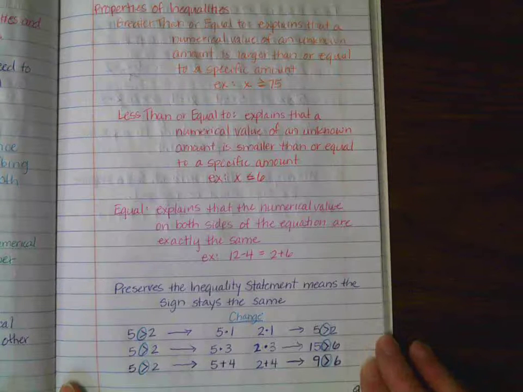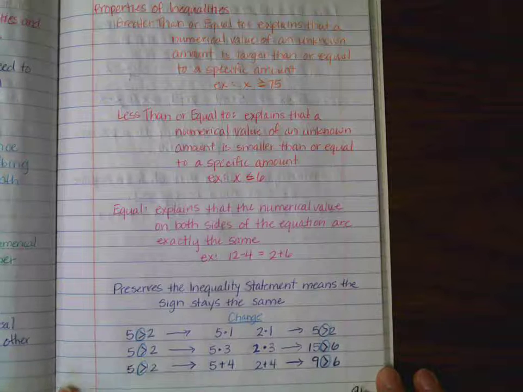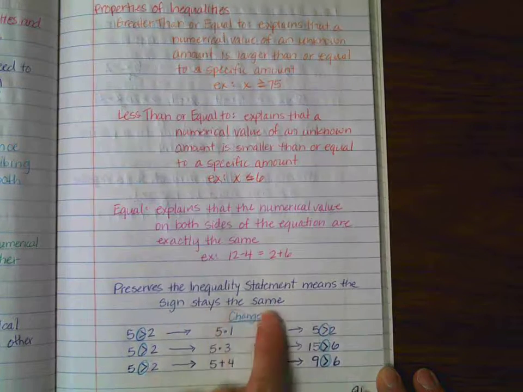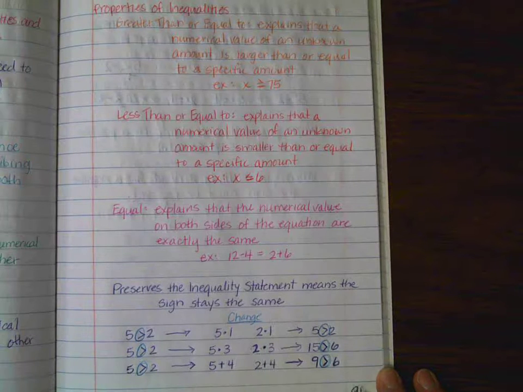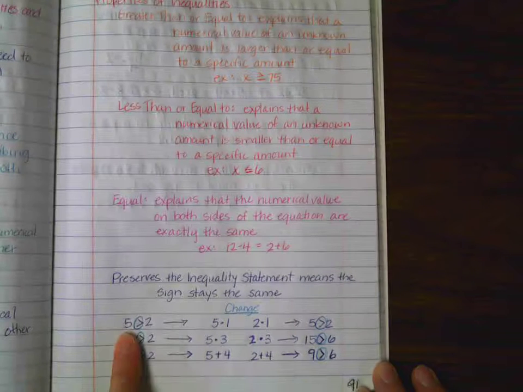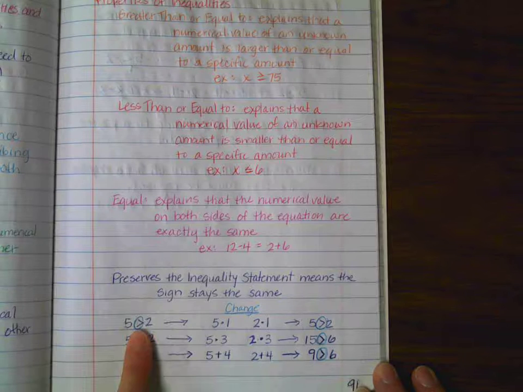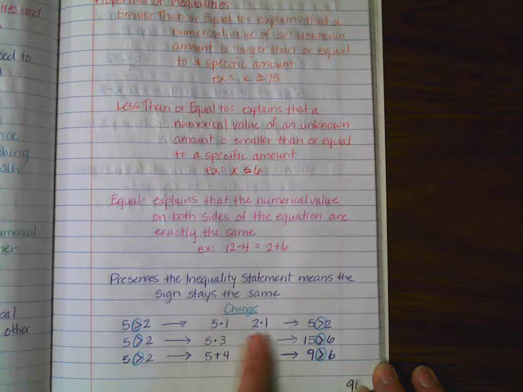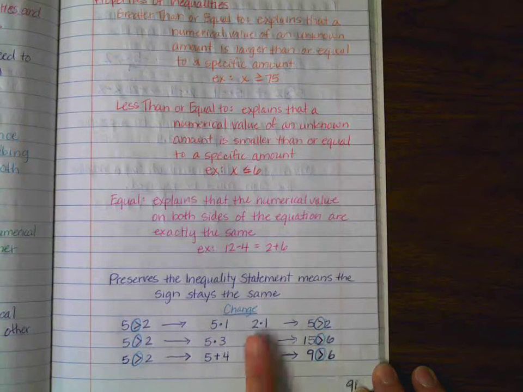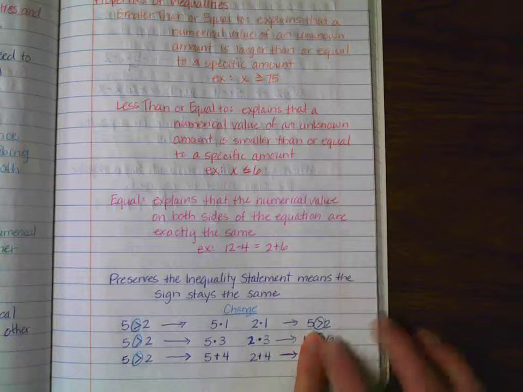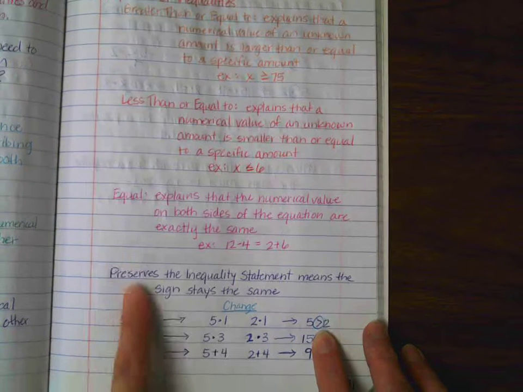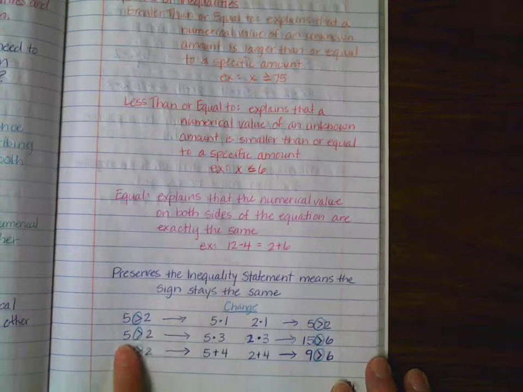Okay? The next thing that I need to go over with you is preserves. Preserves the inequality statement means that the sign stays the same no matter how you change the numbers. Okay? So if we start with 5 is greater than 2, and I change it by multiplying both values by a positive 1, I still get 5 times 1 is 5, 2 times 1 is 2, so the inequality symbol stays exactly the same. So it is preserved.